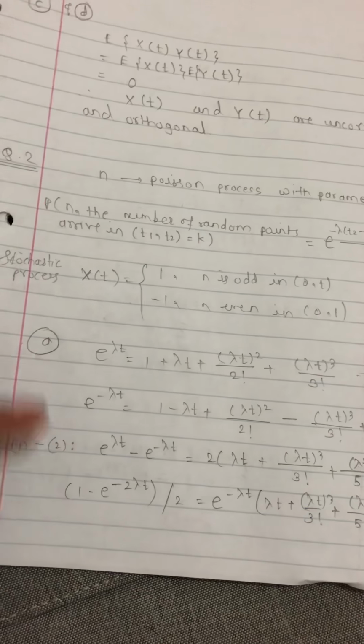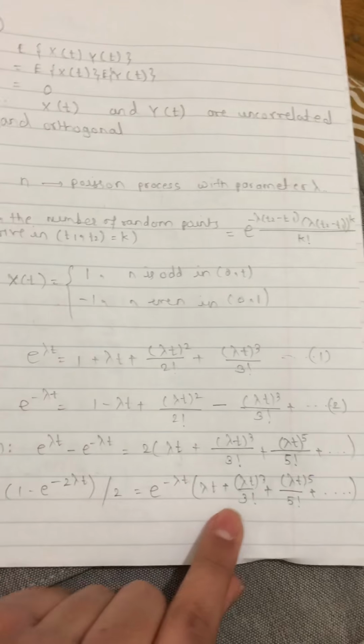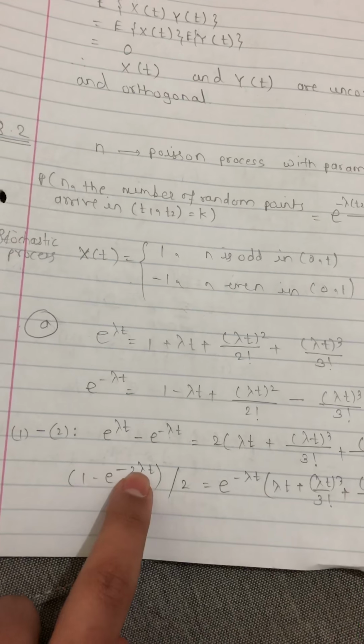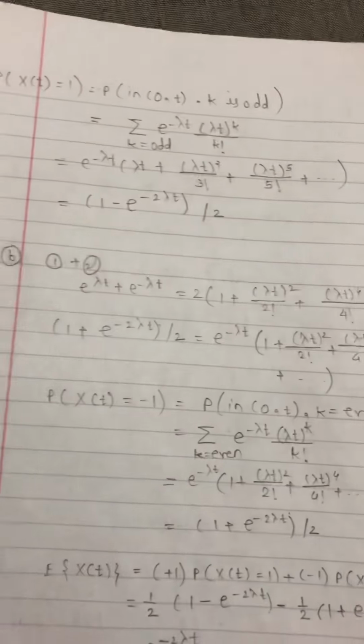This is equal to the simplified equation we derived by subtraction, e to the power lambda t minus e to the power minus lambda t, and this infinite series is simply equal to 1 minus e to the power minus 2 lambda t, divided by 2. So this is the answer.